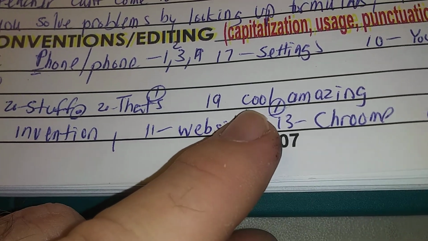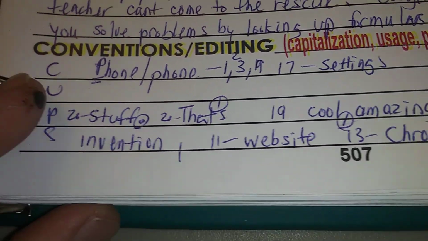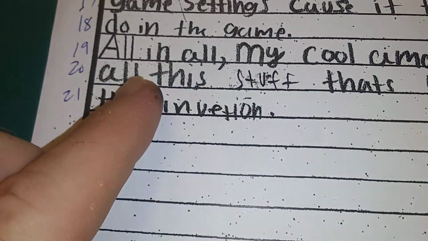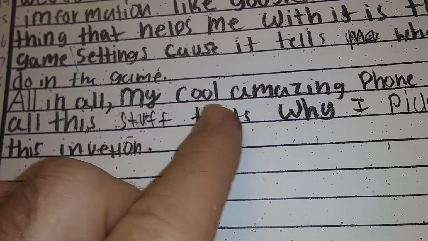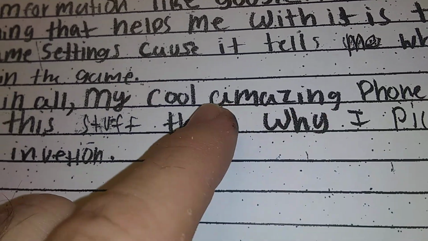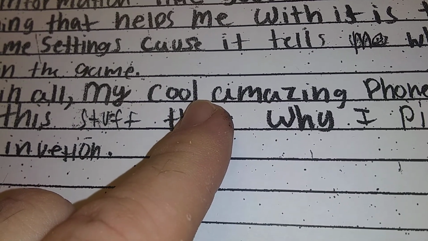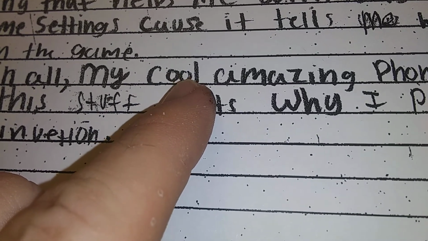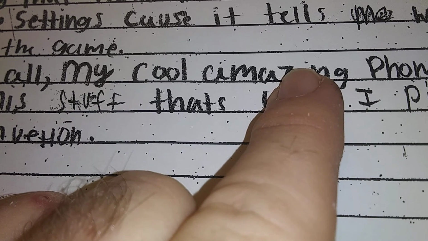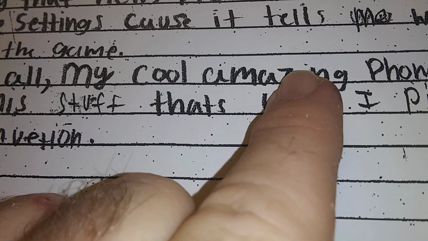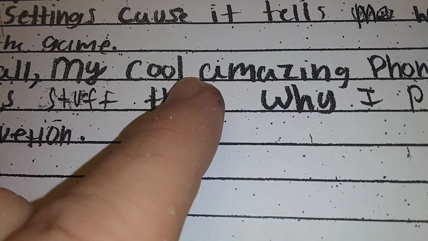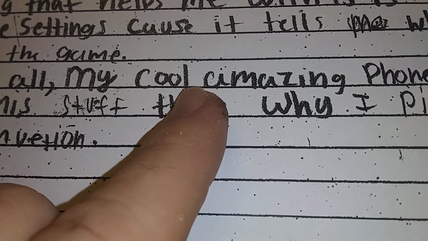Line 19, when you say that something has two adjectives, cool, amazing, let me show it to you. Line 19, all in all, my cool, amazing phone, because you have two adjectives describing phone, the way you check if you need a comma or not is if you can say my cool and amazing phone, yes. My amazing and cool phone, yes. So if you can switch the order or add the word and in between, then you know that you can put a comma in between those two consecutive adjectives.